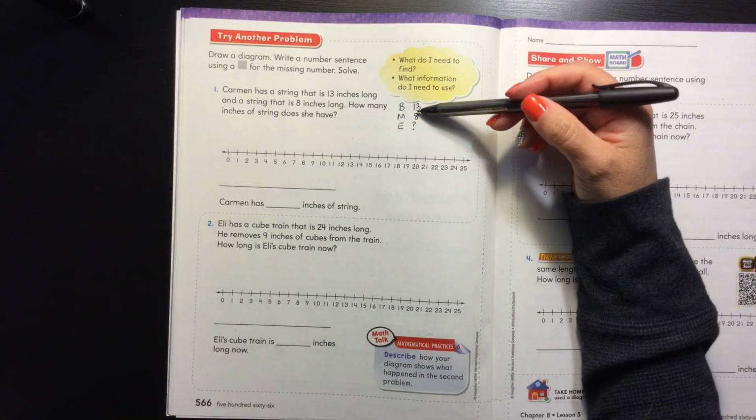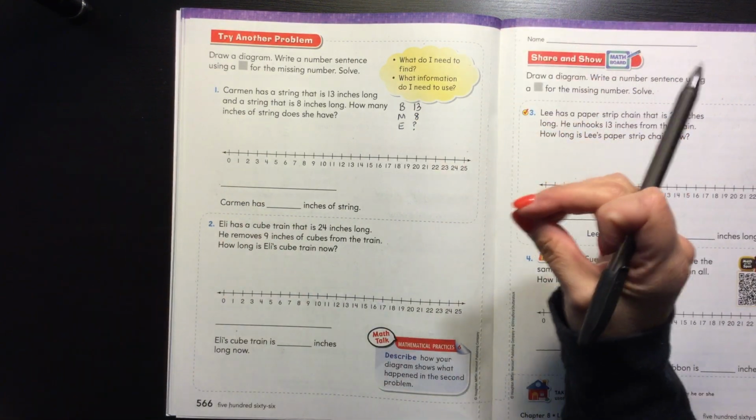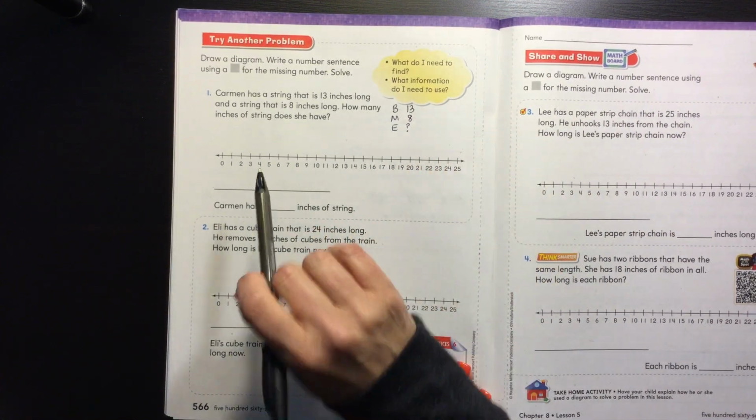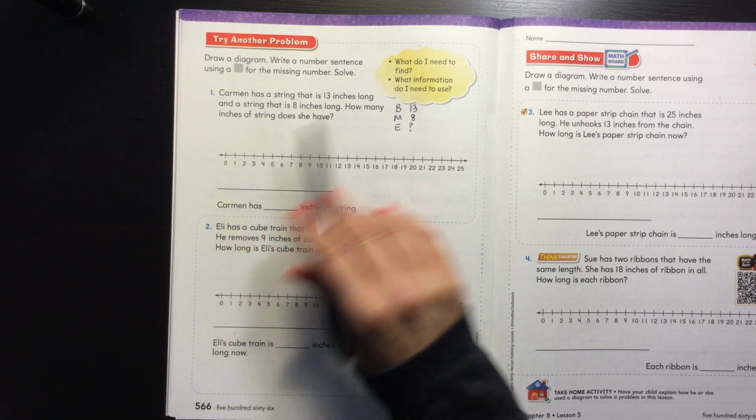So, do you think we'll be adding or subtracting those numbers? Will we be taking away, or will we be combining the numbers? That's right, we'll be combining the numbers because we know that it is asking us how much she has altogether.